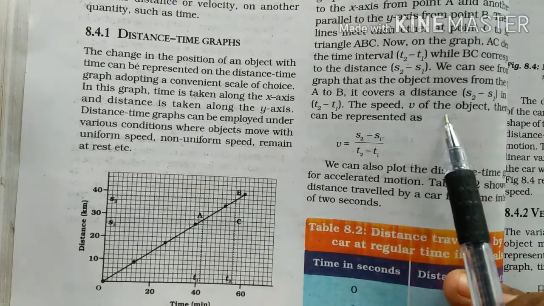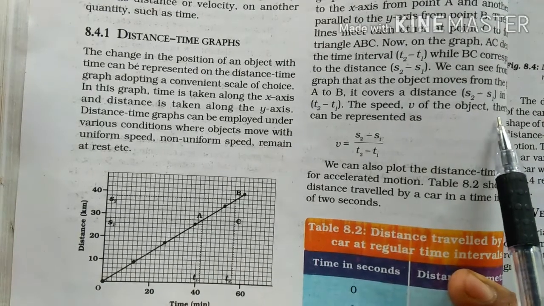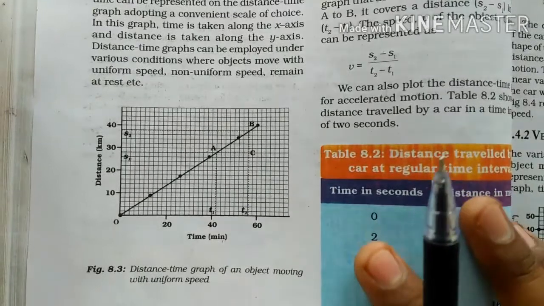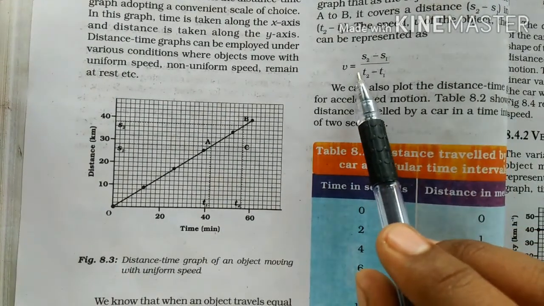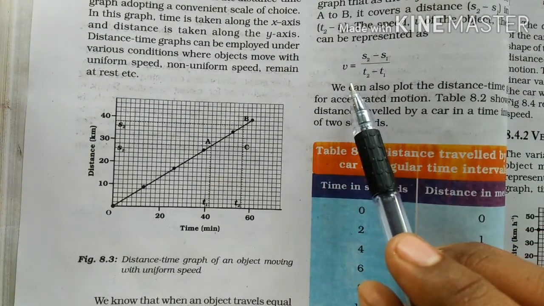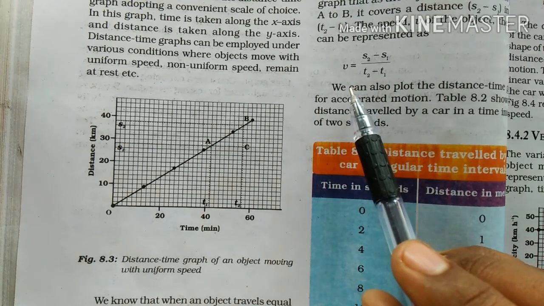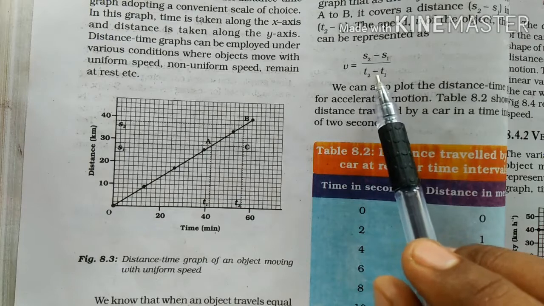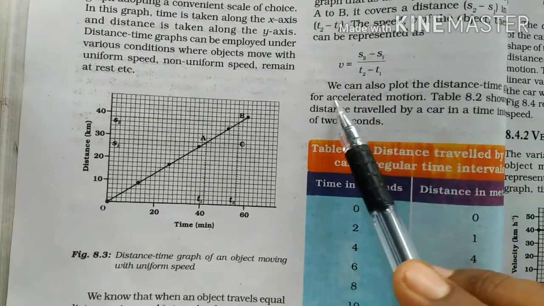The speed v of the object therefore can be represented in this way: speed is equal to S2 minus S1 upon T2 minus T1.